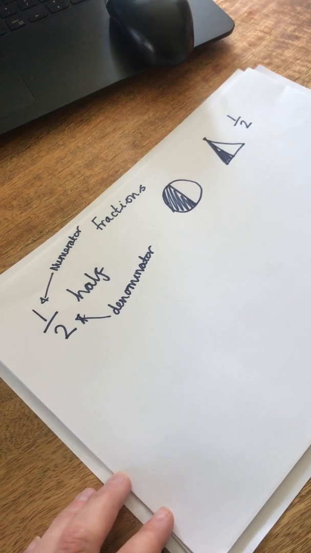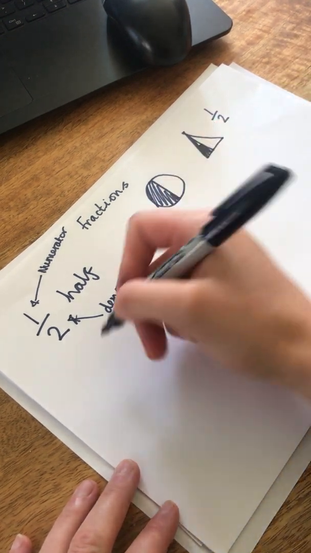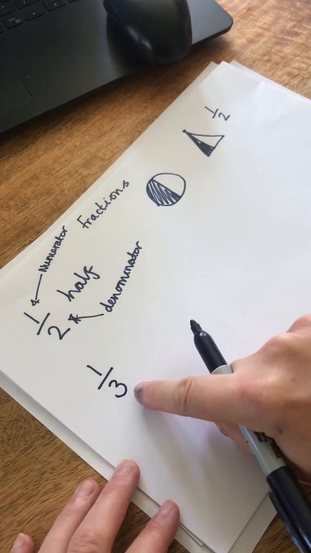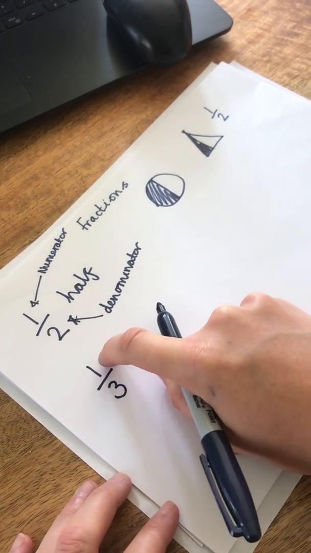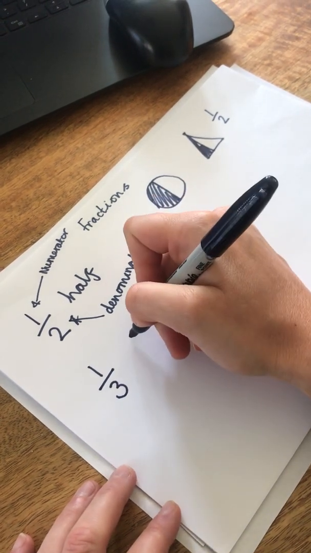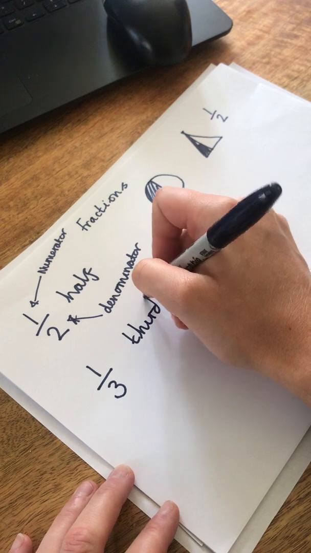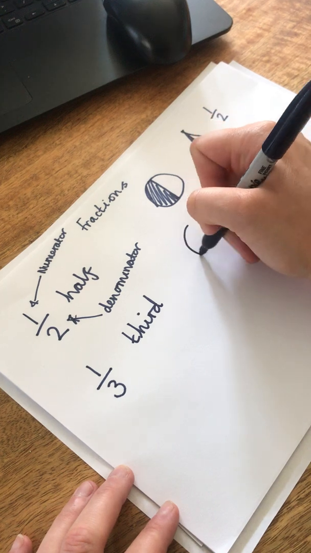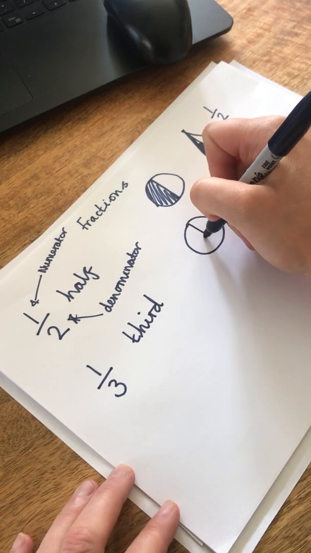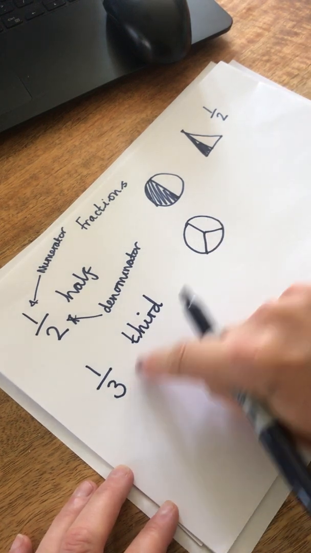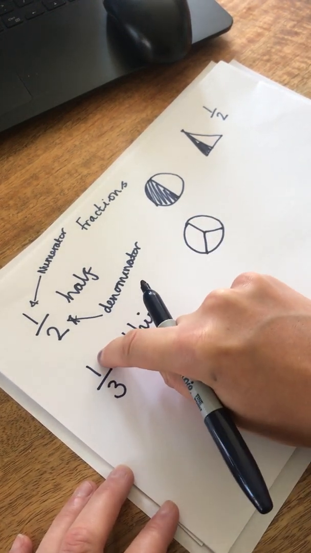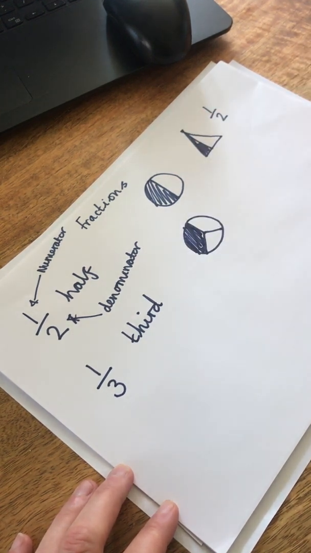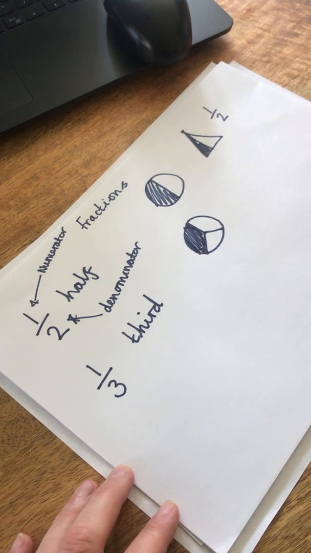Now in year 2 we need to know halves, and we also need to know this fraction. So there's going to be 3 parts of the whole, and we only want one part. This is called a third. Okay, so if I had a circle like this, I can put it into 3 equal parts. 1, 2, 3. I only want one part coloured in. So I've coloured in a third of the shape. Okay.